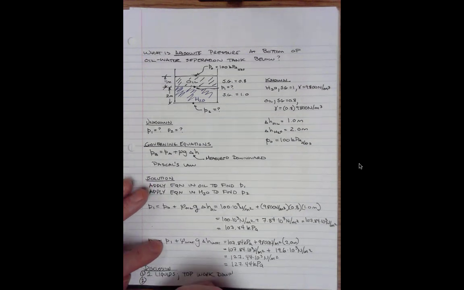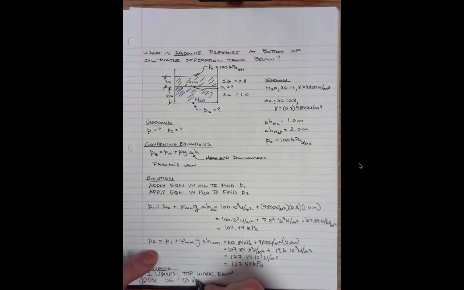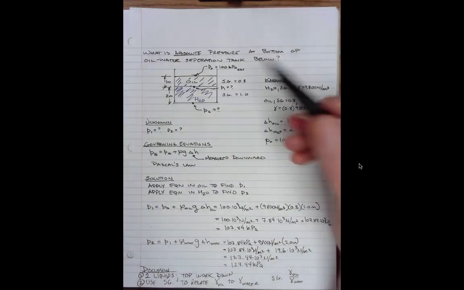The second, probably most important, was to use specific gravity to relate gamma oil to gamma water. And as you recall, the specific gravity is defined as gamma oil over gamma water. Actually, gamma of the unknown over gamma water. Remember to correct the gamma for the portion of the fluid examined, in this case the oil.